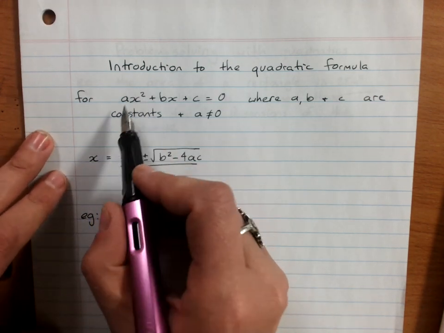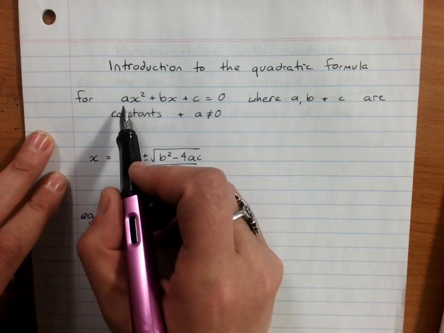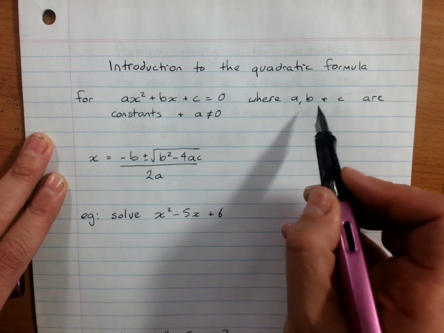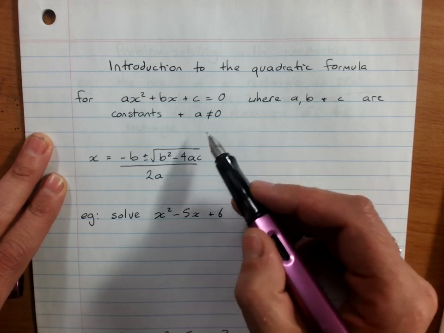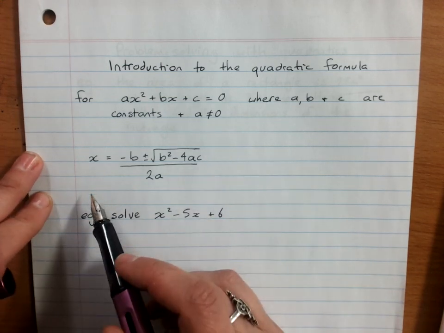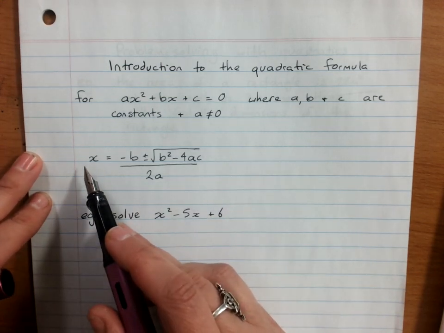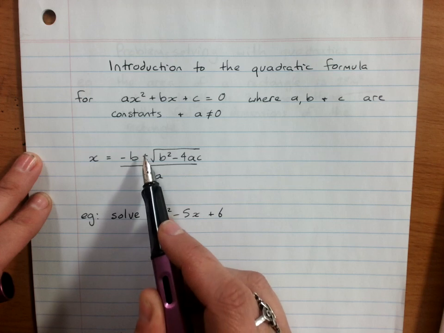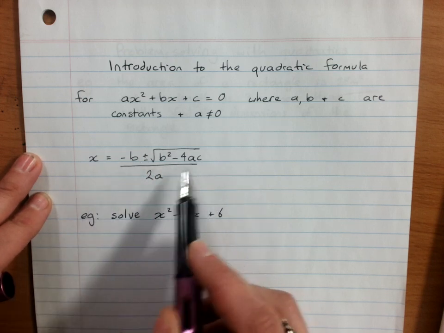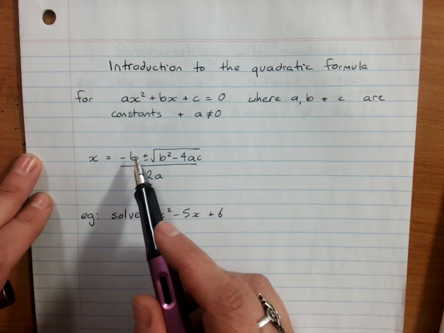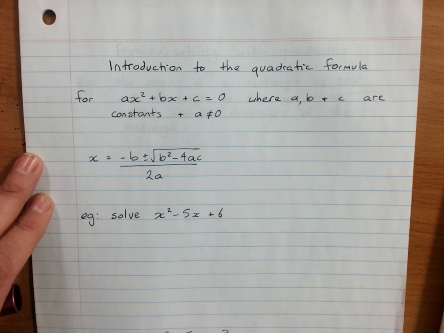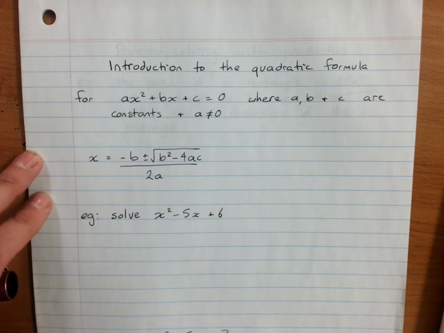So for the form ax squared plus bx plus c equals 0, where a, b and c are constants and a does not equal 0, so we must have an x squared in there. This is the quadratic formula. x equals negative b plus or minus the square root of b squared minus 4ac, all over 2a. The plus or minus means that we'll get two possible solutions in most cases, which is what we expect.